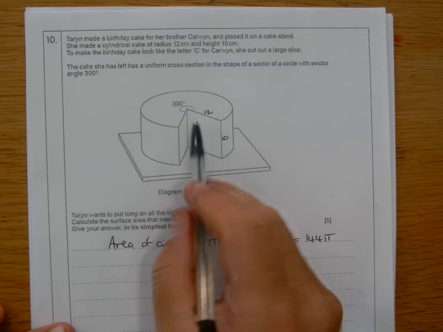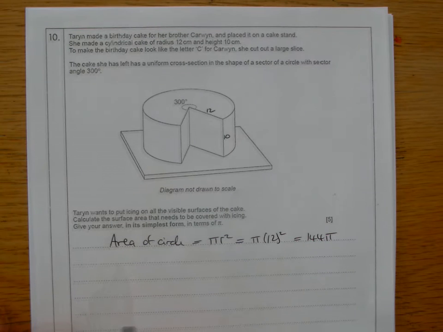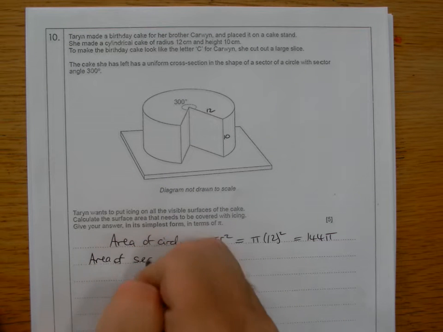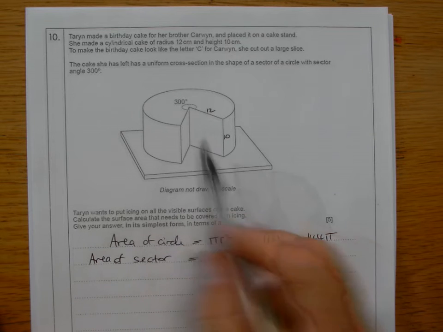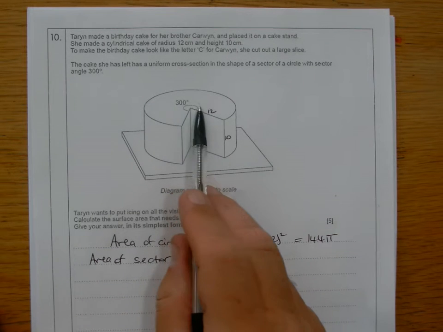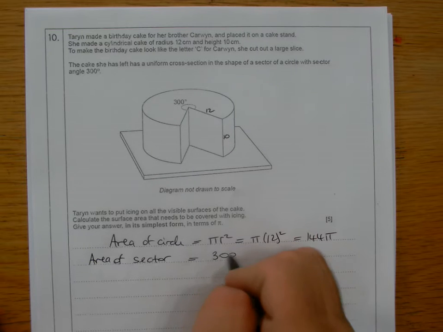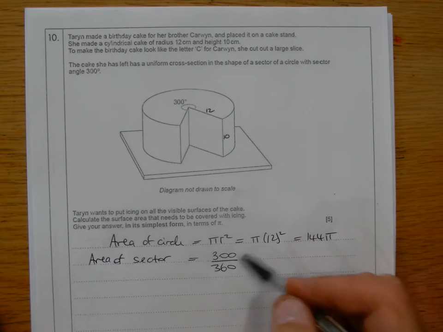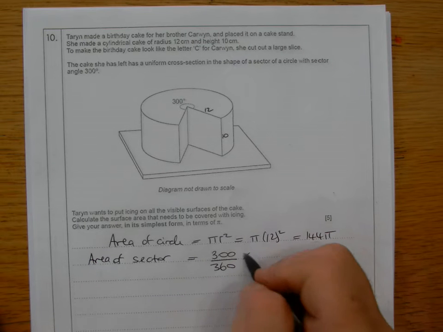Now remember, I don't want the full circle, I only want a fraction of it. So to get the area of this major sector, the fraction will be 300 out of 360. That's the fraction of this, so times this.